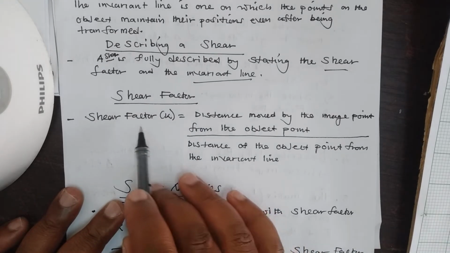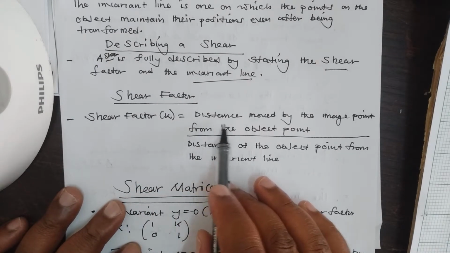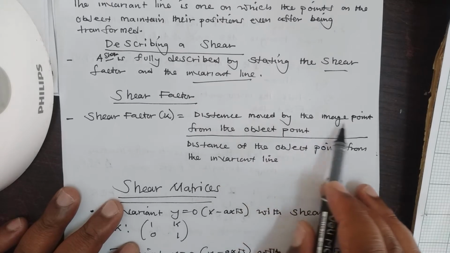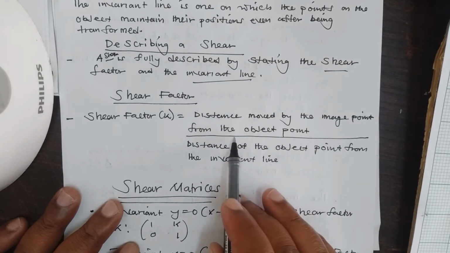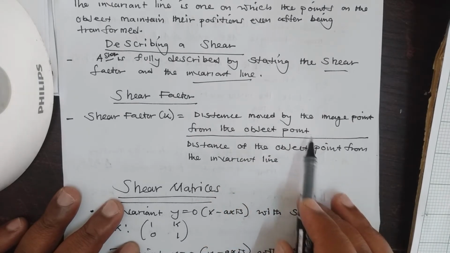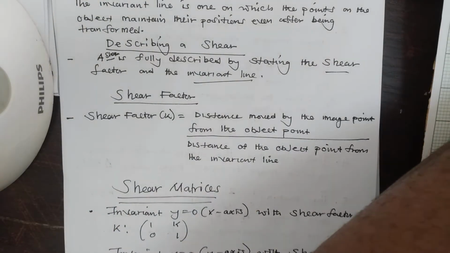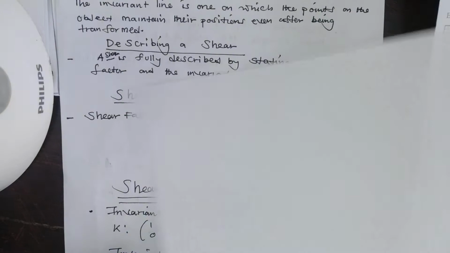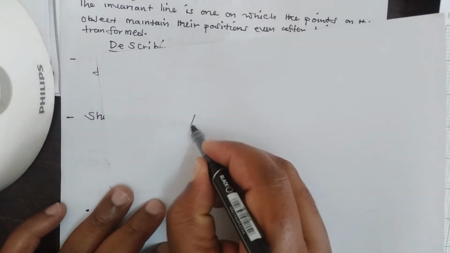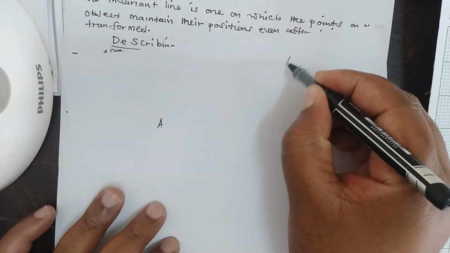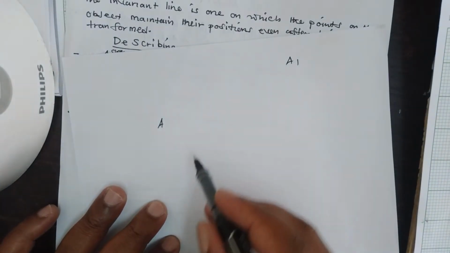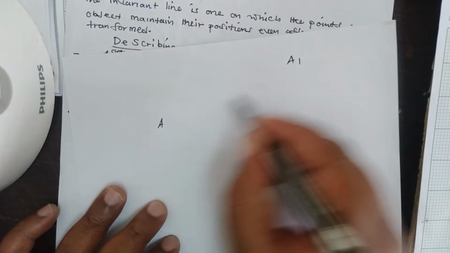A shear factor is given by the distance moved by the image point from the object point. So if you have maybe A here and A1, you're going to find the distance moved by this point from here.